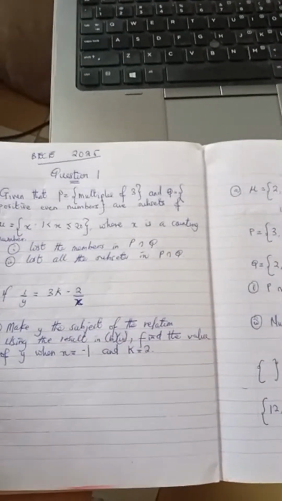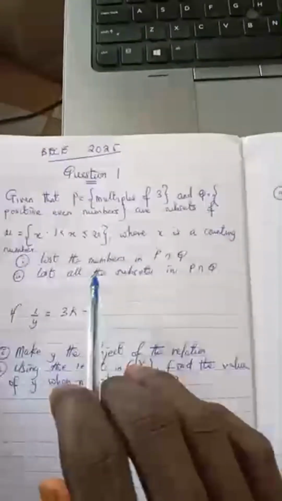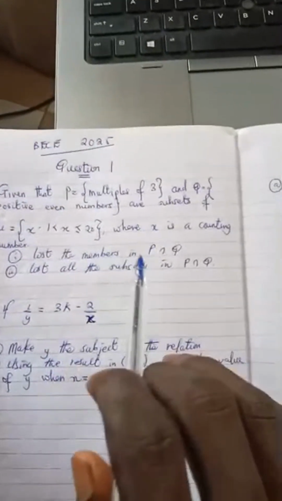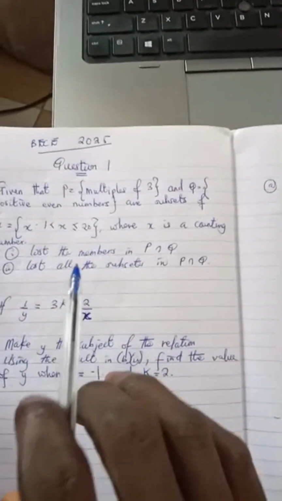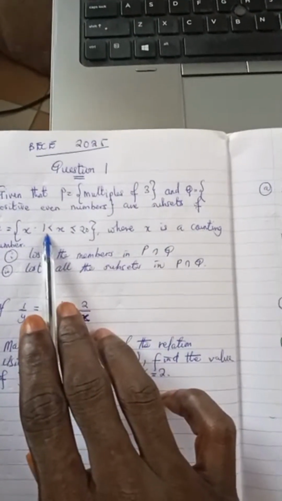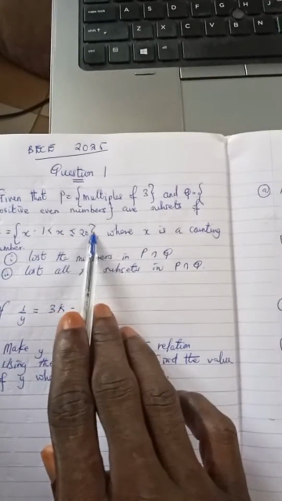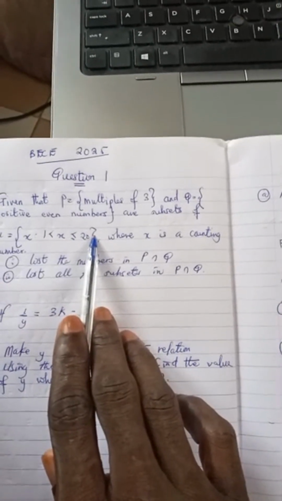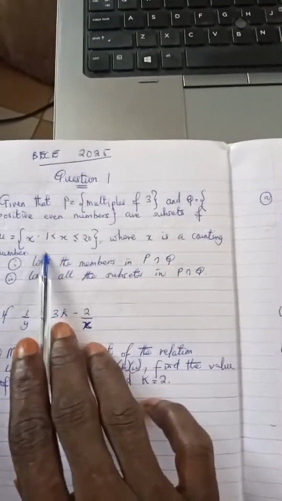Now, before we can list the members of P intersection Q, 1 is less than x and less or equal to 20. This was what you were given, where x is a counting number. So looking at the range of x, we are listing the counting numbers beginning from 2, because x is greater than 1.